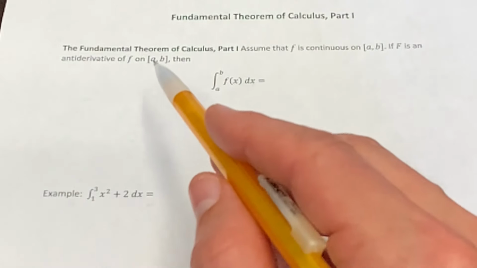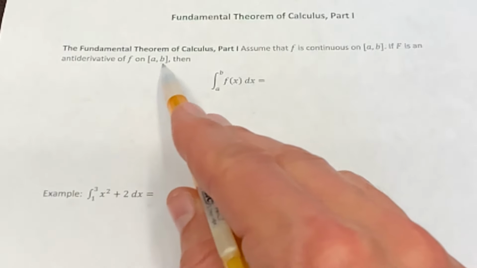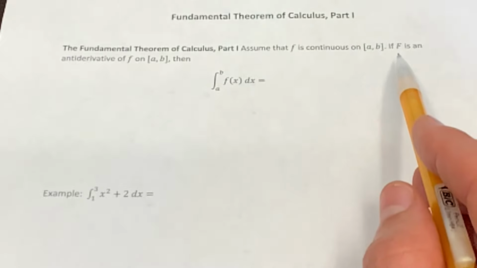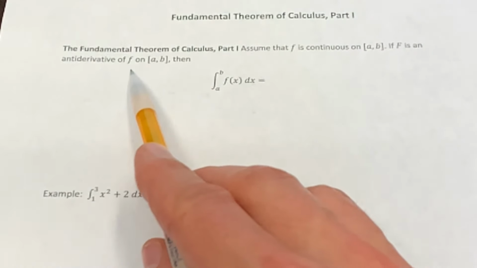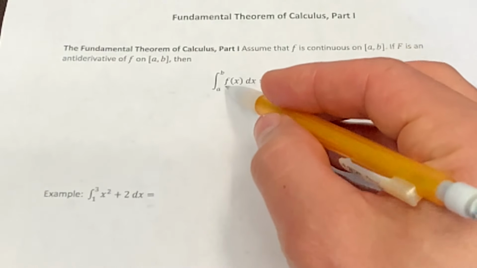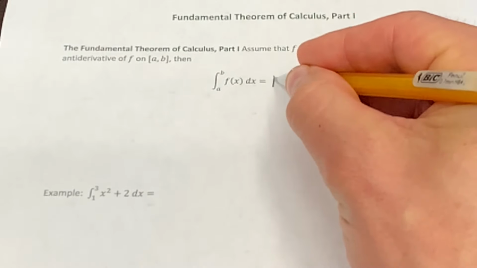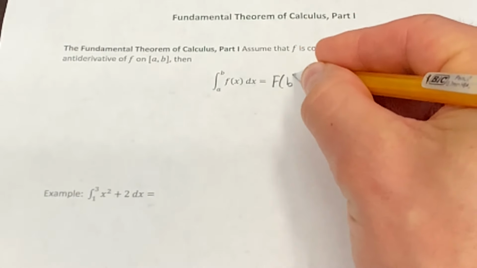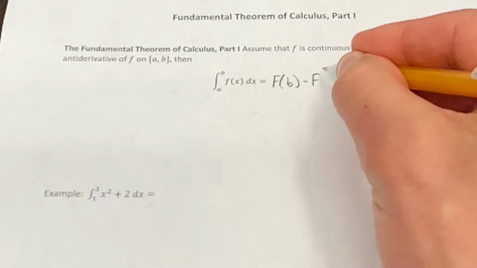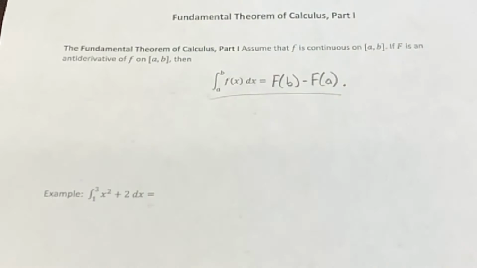If capital F is an antiderivative of f on [a, b], in other words, the derivative of capital F is lowercase f on that interval, then the signed area under the curve from a to b of lowercase f is capital F evaluated at b minus capital F evaluated at a. And that is not only maybe a little bit surprising, but it's also really useful.